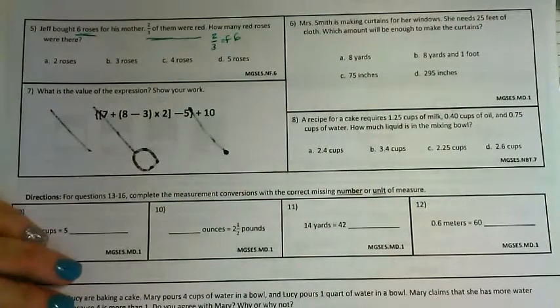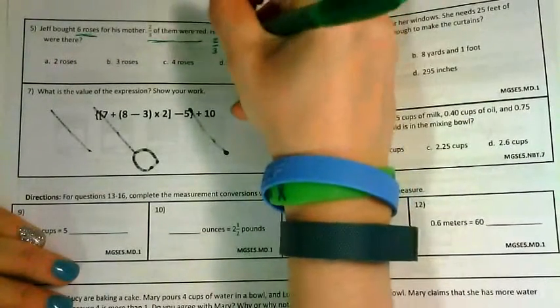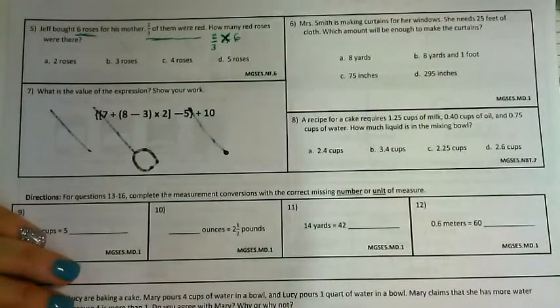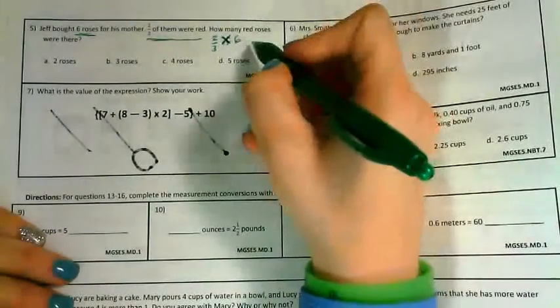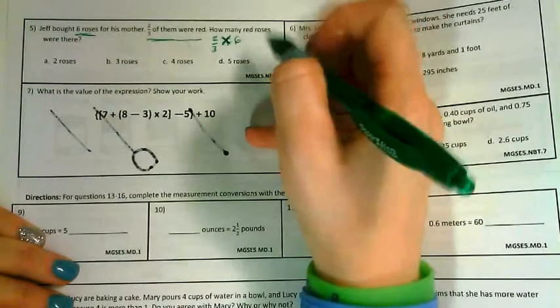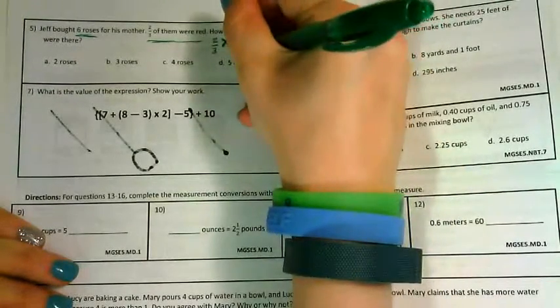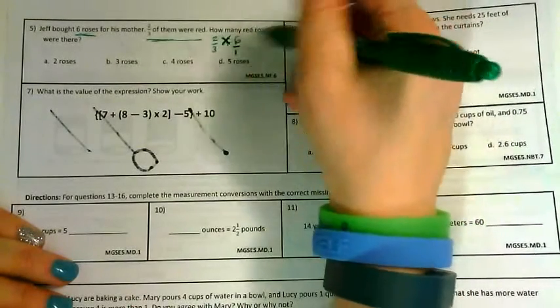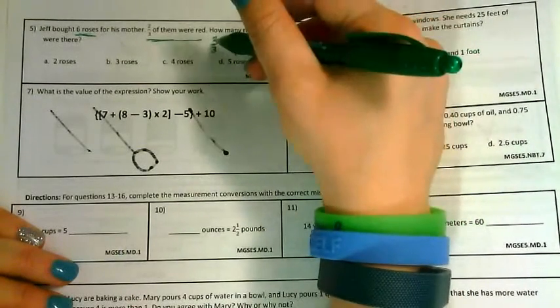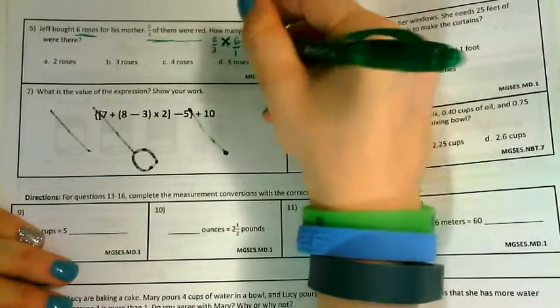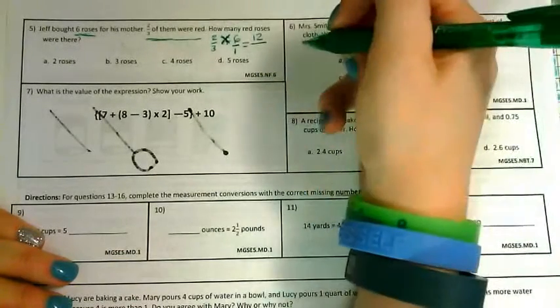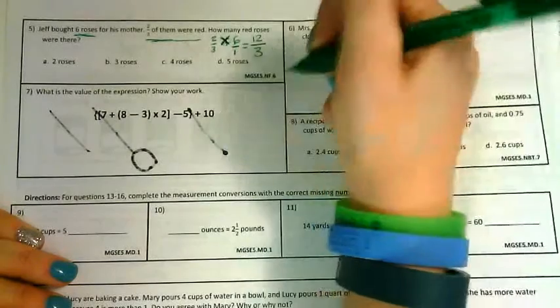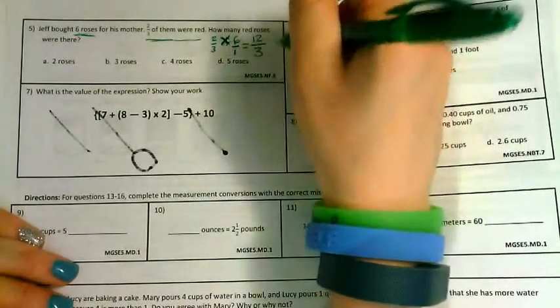Well, I know that when I see "of," that tells me to multiply. So I can also say that this is 2/3 times 6. When I multiply a fraction by a whole number, I have to turn that whole number into a fraction. And I do that by putting it over 1. And now the standard algorithm tells me that I can just multiply the top and I can multiply the bottom. So I know that 2 times 6 equals 12, and 3 times 1 equals 3. So my answer is 12/3.